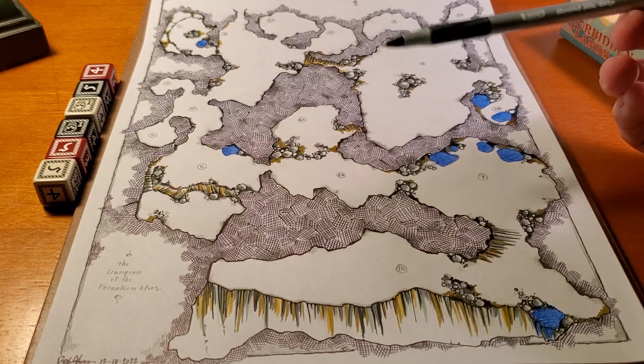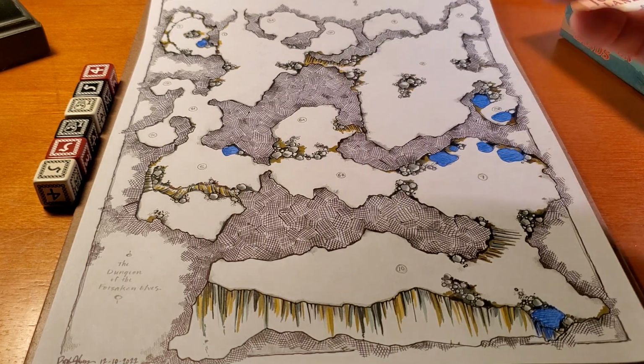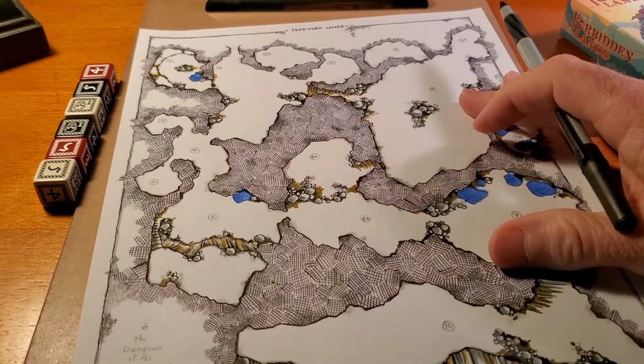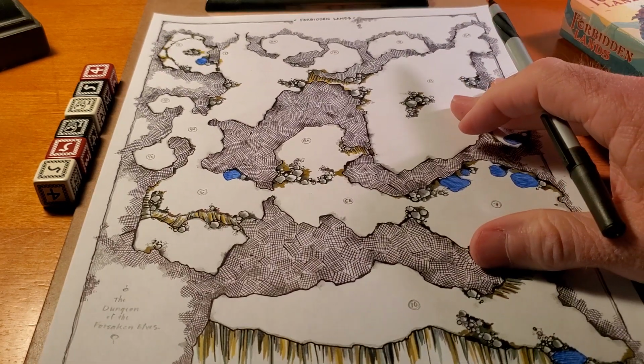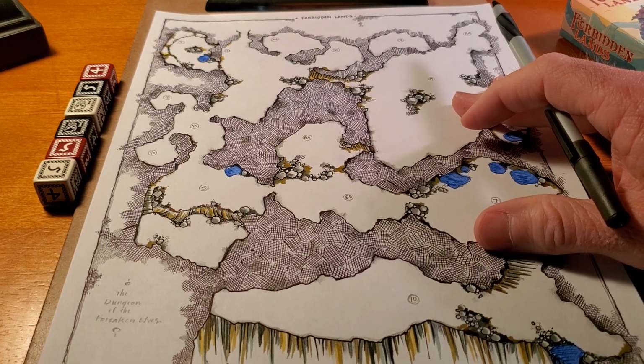So let's see. He has fought over his long history. Because again, this place has been here for 800 years, and elves in the Forbidden Lands setting don't age at all, really. They could live however long.